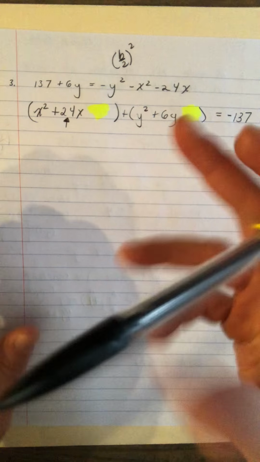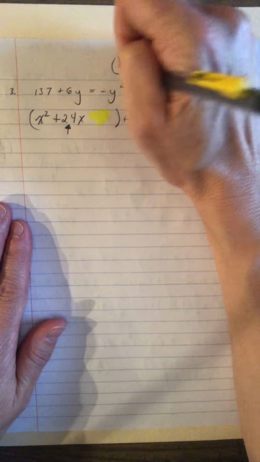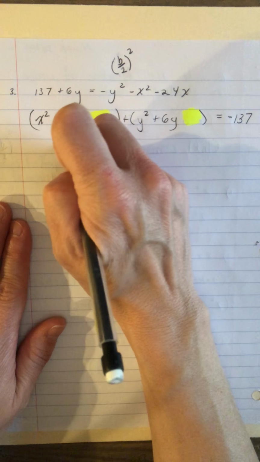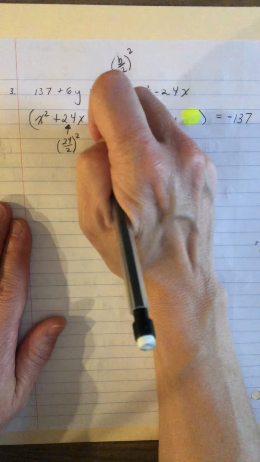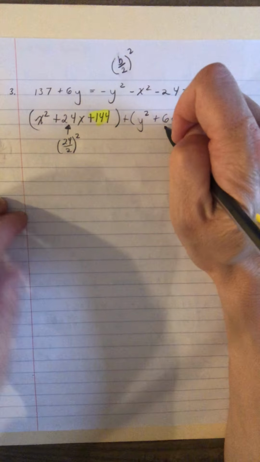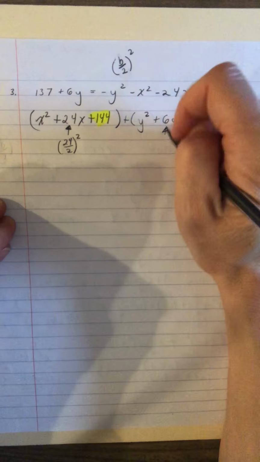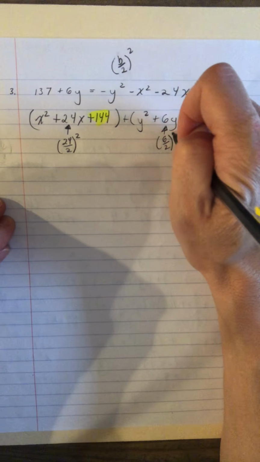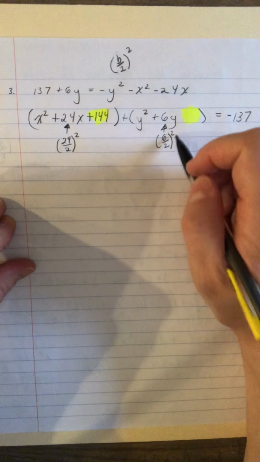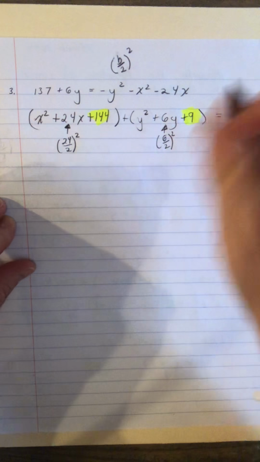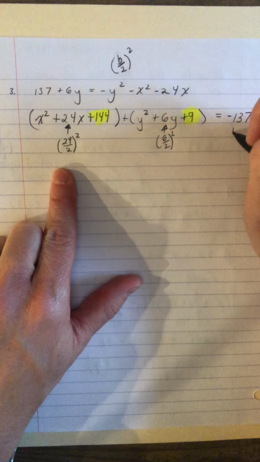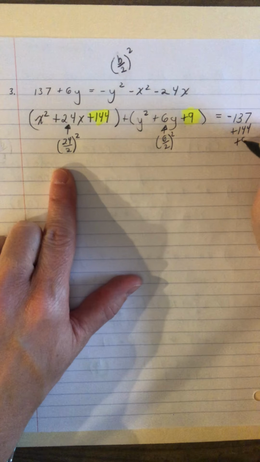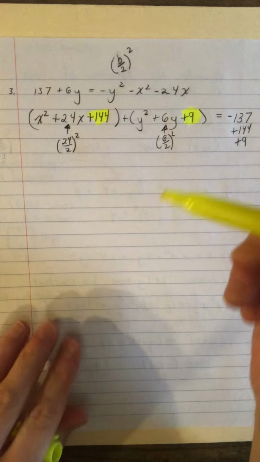If I do b divided by 2 squared in each case, 24 is my b. Divided by 2 is 12. Squared is 144. So I'm adding 144. B here is 6. 6 divided by 2 is 3. 3 squared is 9. So I'm adding 9 here. And because I added 144 and 9 to the left side of my equation, I must also add both of them to the right side of my equation.